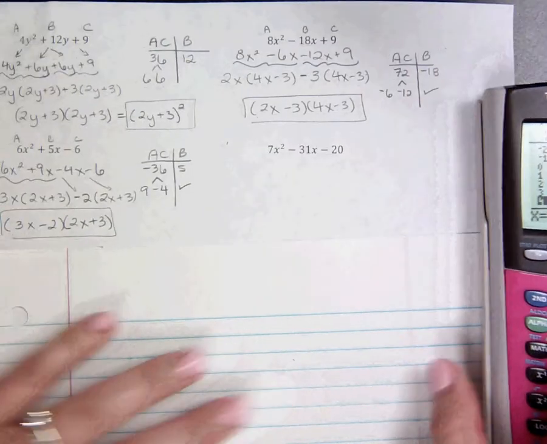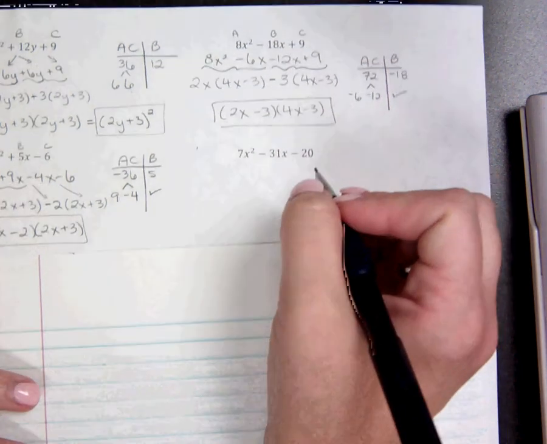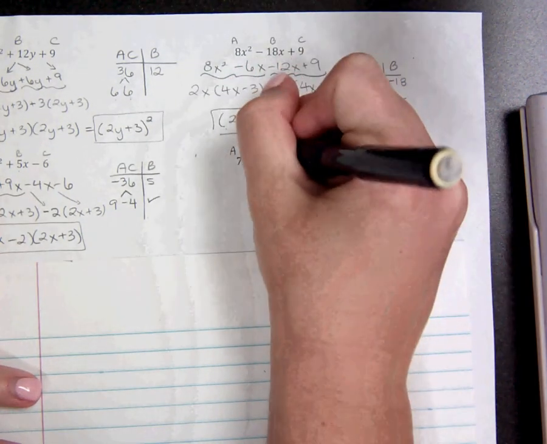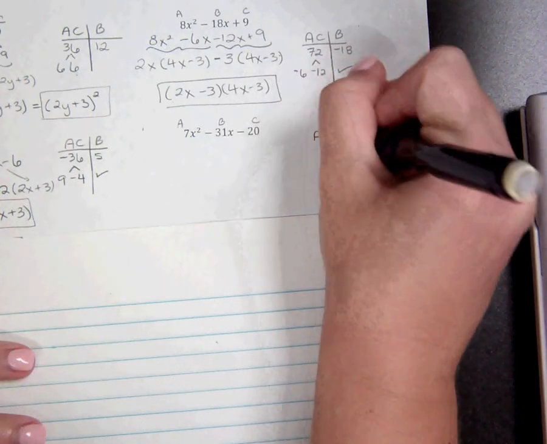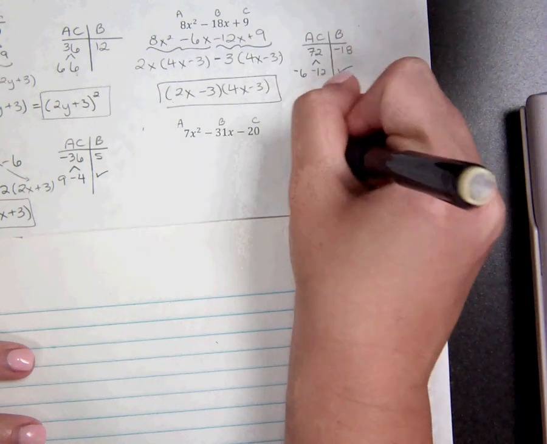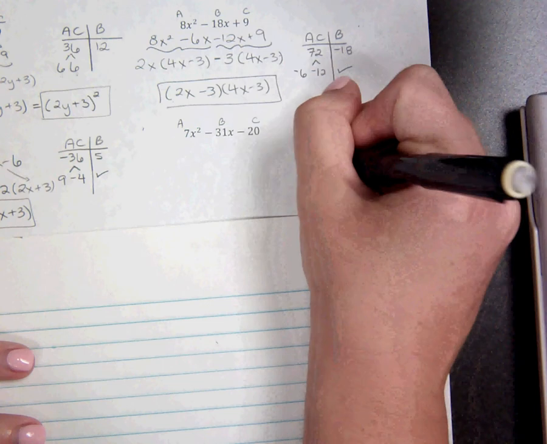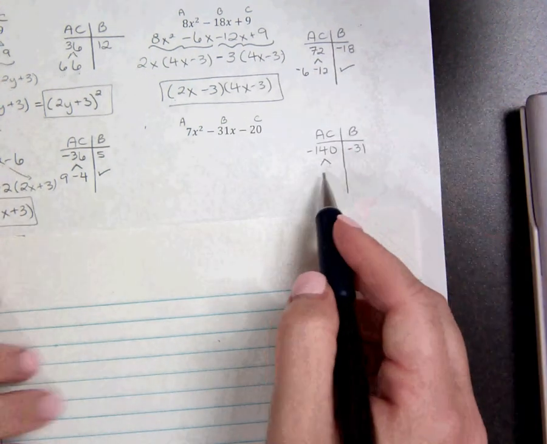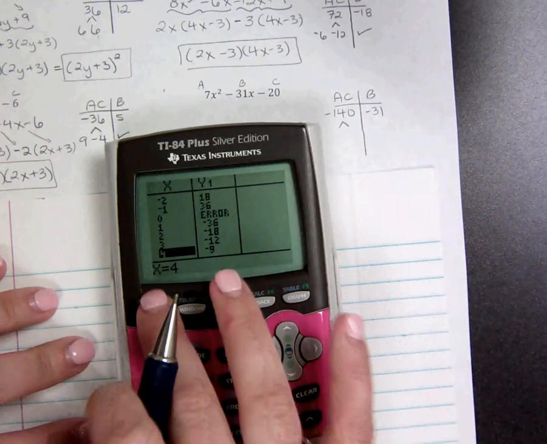Alright, let's keep going here. 7, 31, and 20. I do not see a GCF. So we have A, B, and C. 7 times negative 20 is negative 140. B is negative 31. So I need two numbers that multiply to negative 140 and add to negative 31. I'm definitely going to have that calculator help.